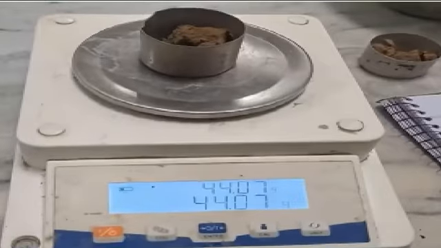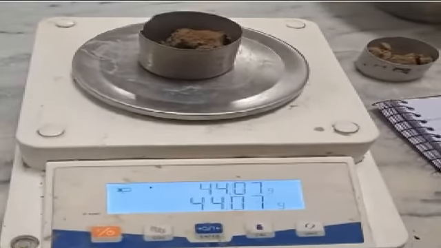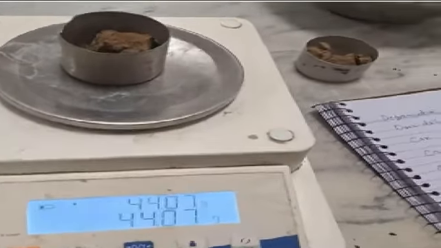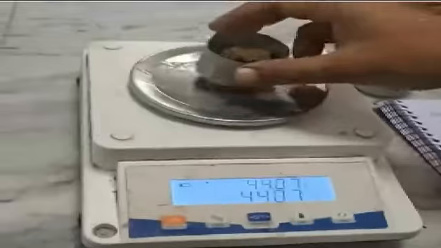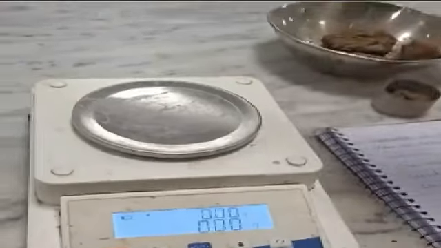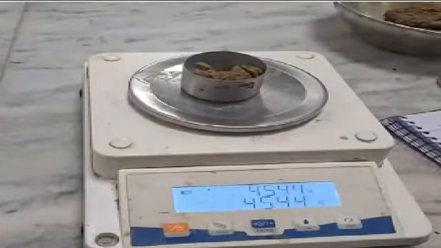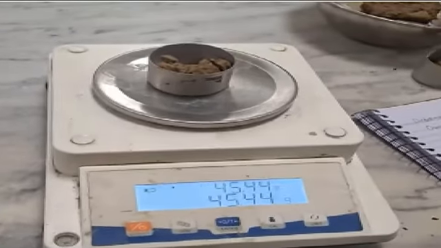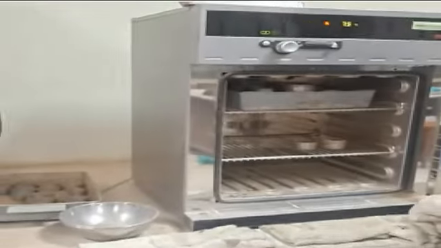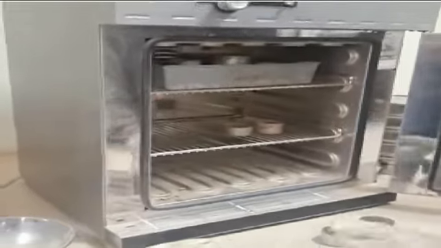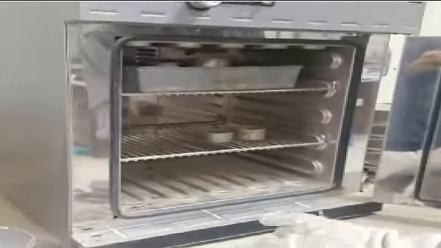Now we take the weight of the soil along with the container and note it down. You have to keep in mind which container you are using and under which container heading you are going to write the observations. Then we take it to the oven.